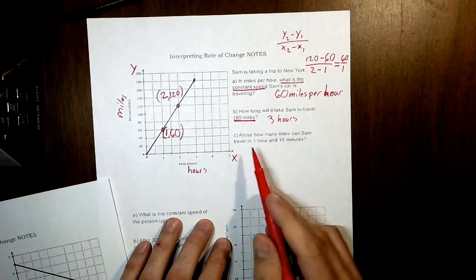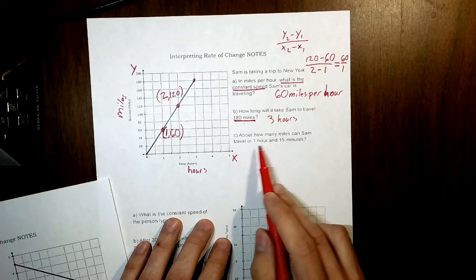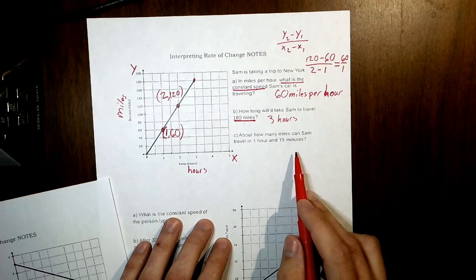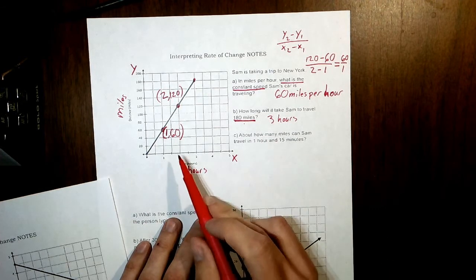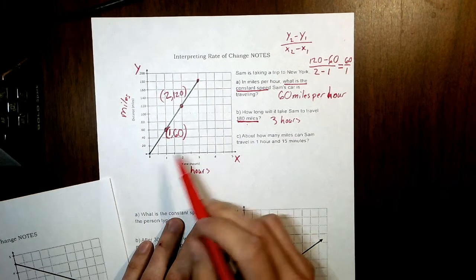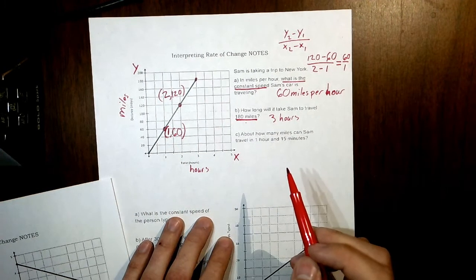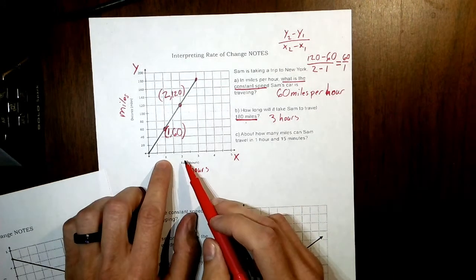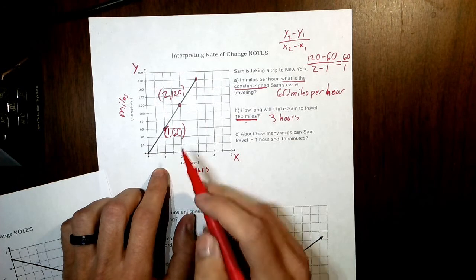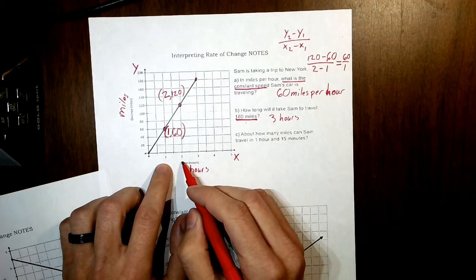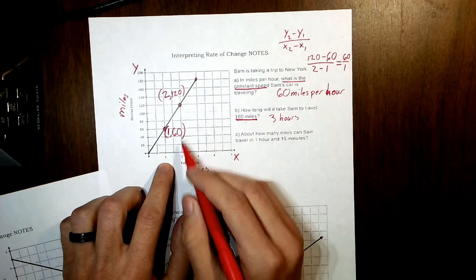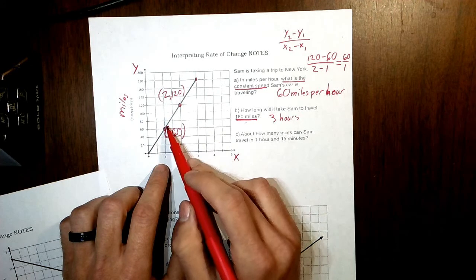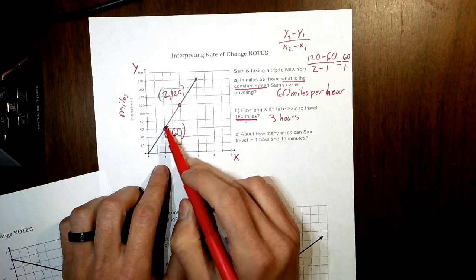C, about how many miles can Sam travel in 1 hour and 15 minutes? Now, this is a little tricky, because 1 hour and 15 minutes is not really listed on our graph, is it? No. So if we just estimated, what could we say? How long does it take for 1 hour? 60, right? And for 2 hours? 120. So it's got to be somewhere in between that. It's not going to be over 120. It's not going to be less than 60.